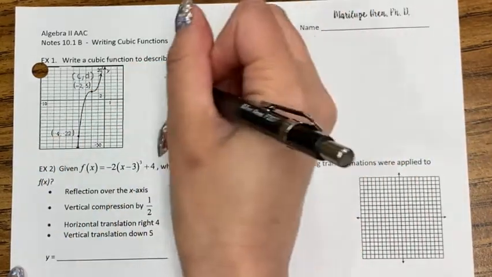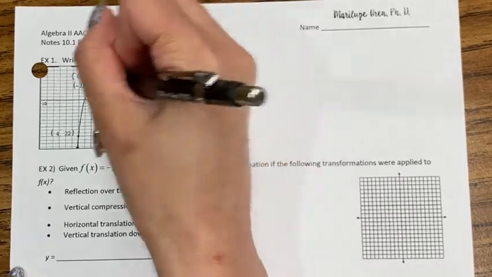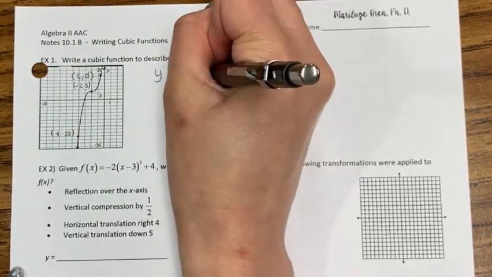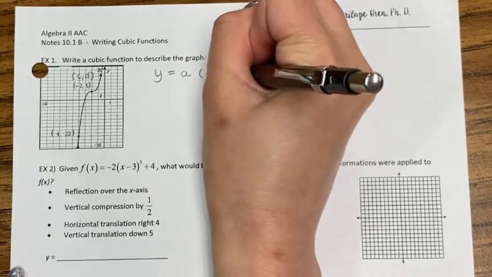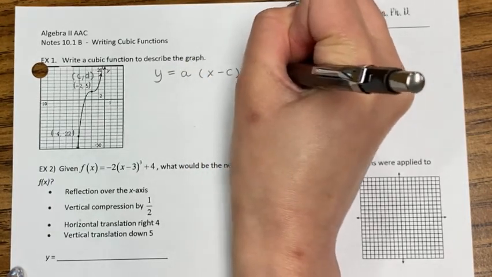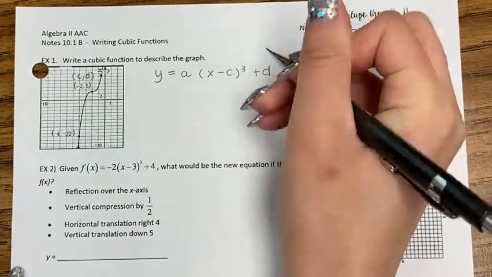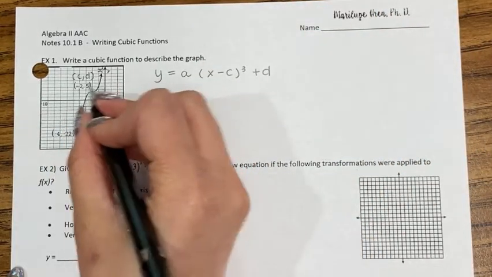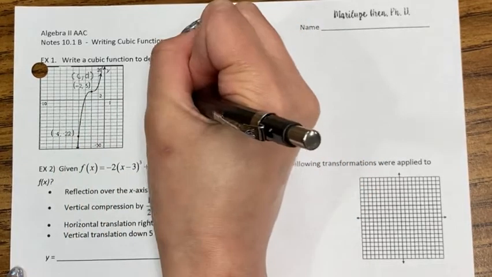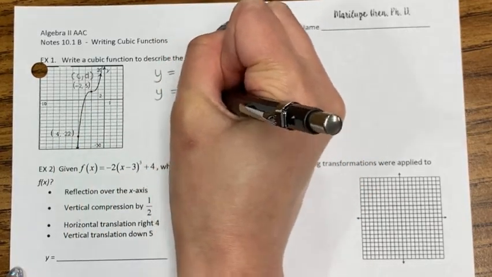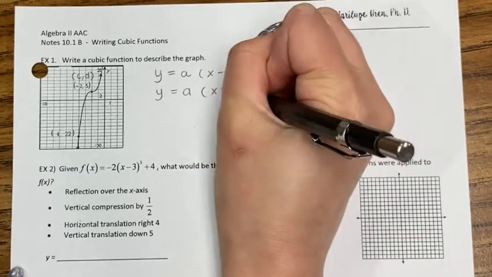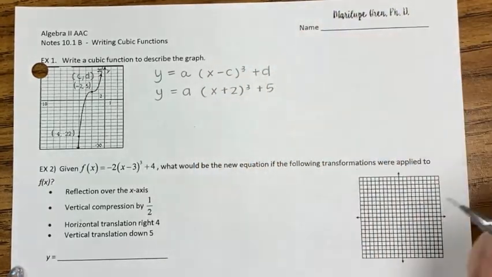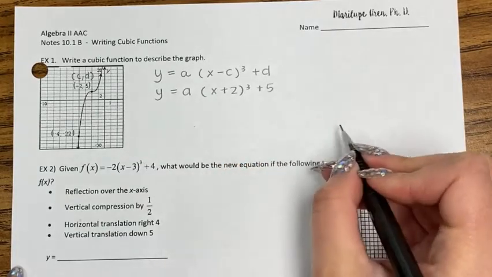And in addition, since it's a cubic function, and for these graphs you are not going to have b, y is going to be equal to a times (x minus c) cubed plus d. As mentioned before, you already recognize that this is your c and this is your d, meaning that y is equal to a times (x plus 2) cubed plus 5. So at this point, you have most of the equation.